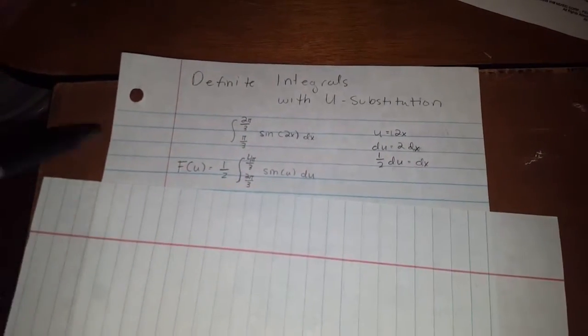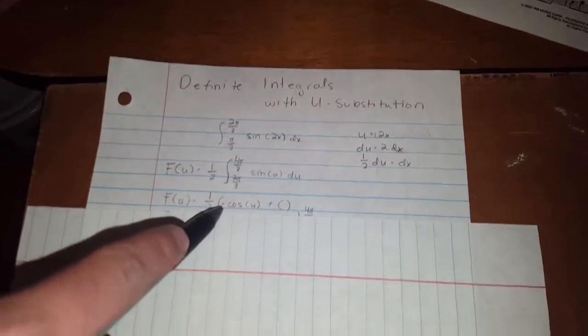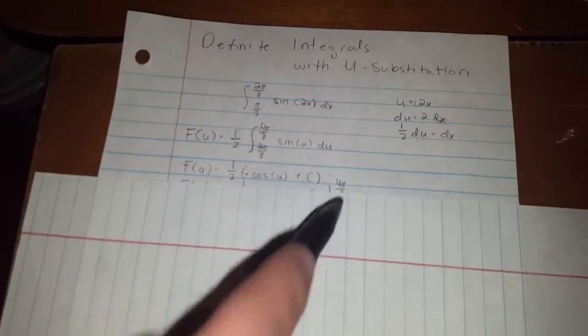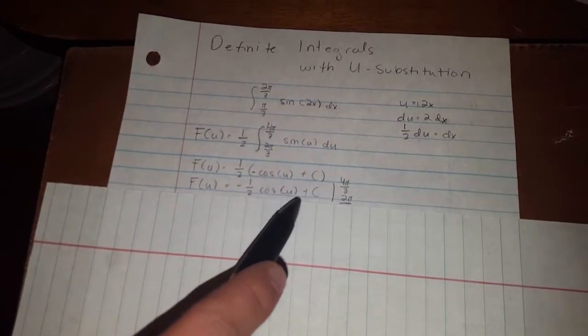So then when you get the integral of the sine of u, you're going to go ahead and evaluate it, and you get f of u is equal to 1/2 times the negative cosine of u plus c. Simplify that, and you get negative 1/2 cosine of u plus c.